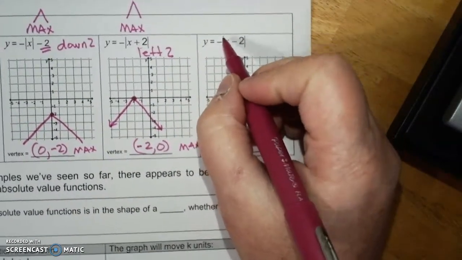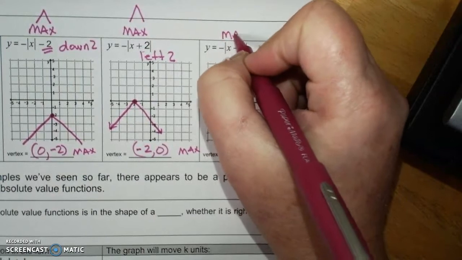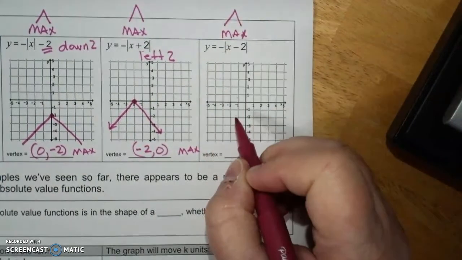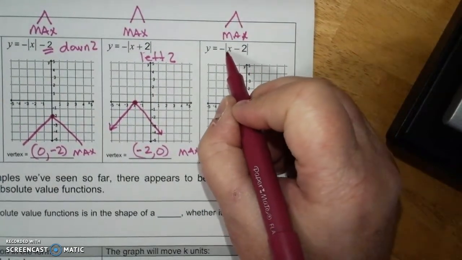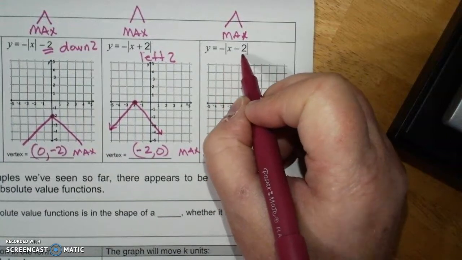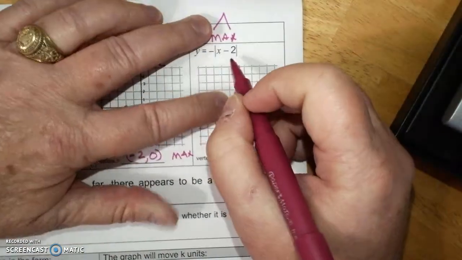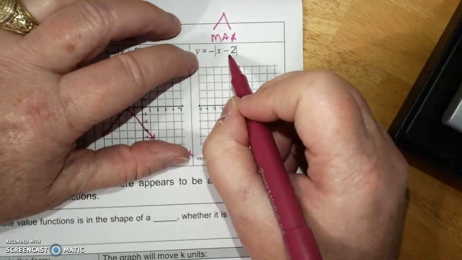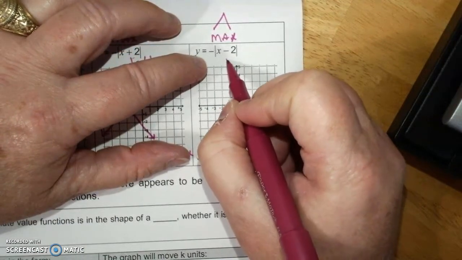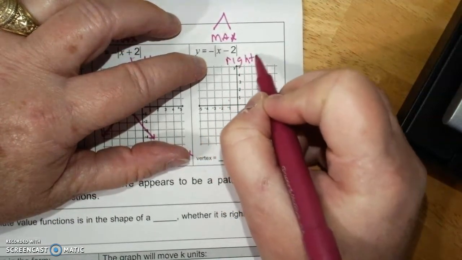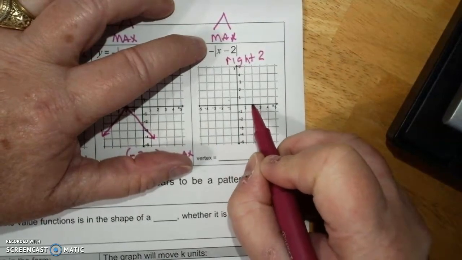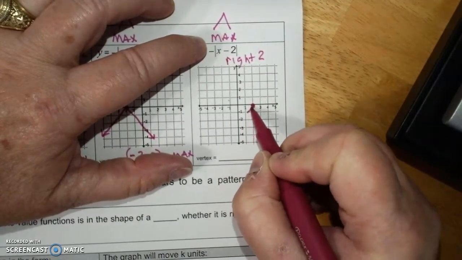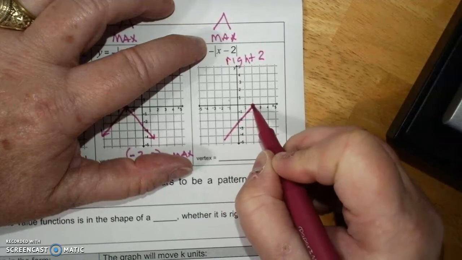So a negative outside the absolute value causes it to be a max, causes it to look like that. Protected by absolute values close to an x does opposite of what I think it should do. So I think it should go left, so it's going to go right 2, 1, 2, going through the diagonals.